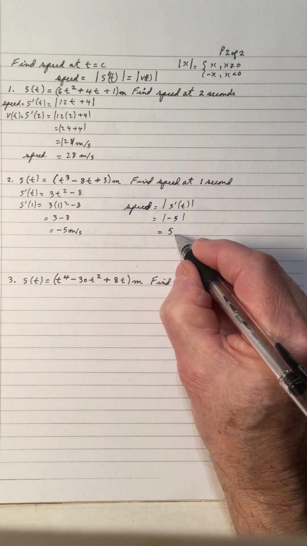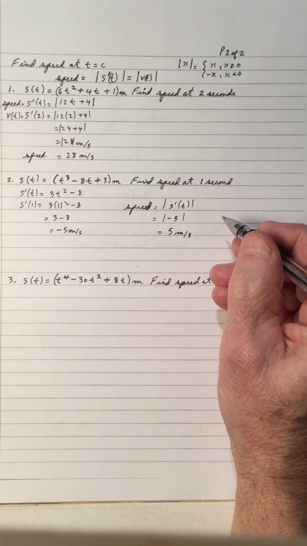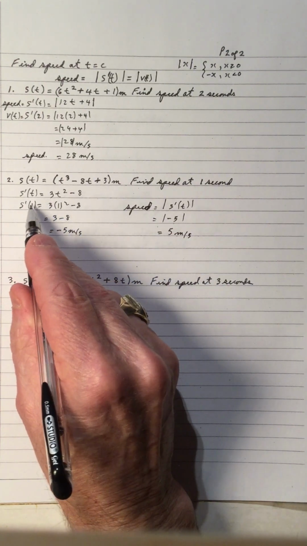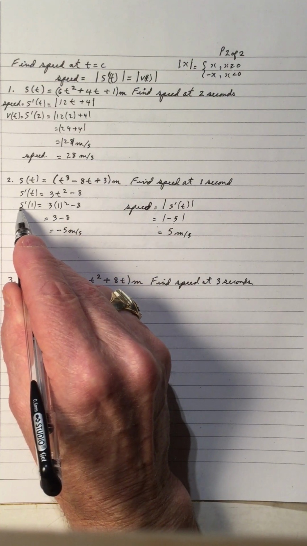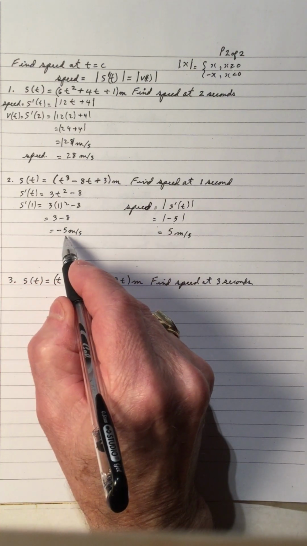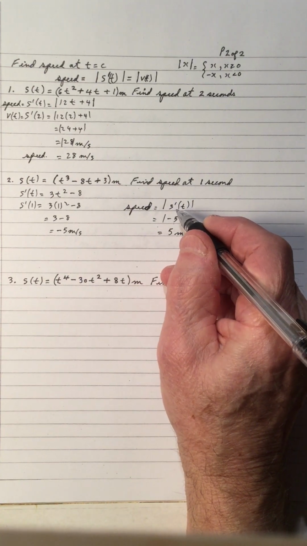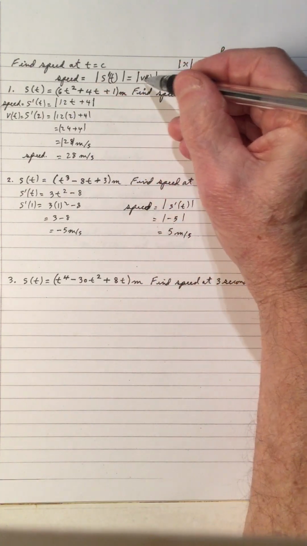So the speed is 5 meters per second. It's the absolute value. So in terms of working out, I found the derivative, which is the velocity at 1 second, and then the speed is the absolute value of that. If you wanted to write it like this, you can.